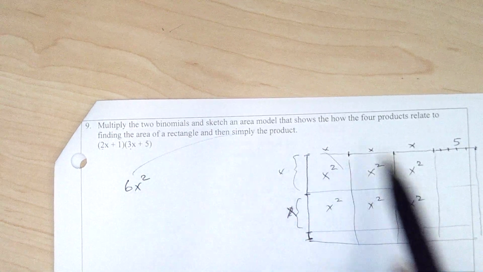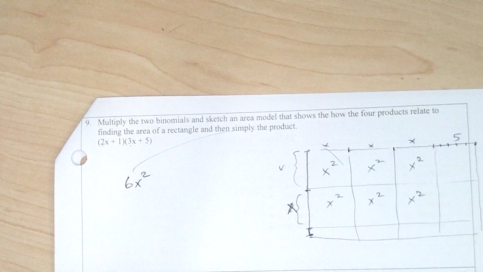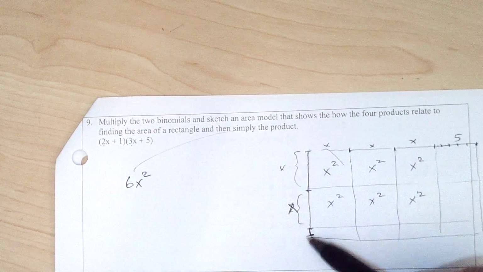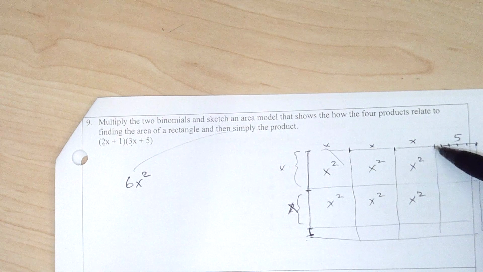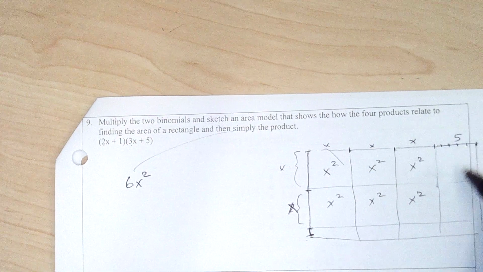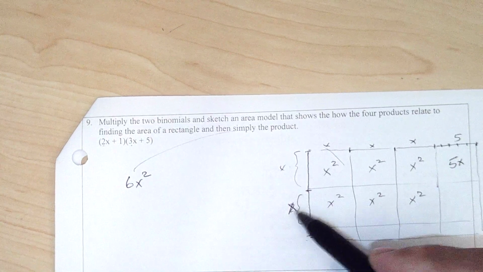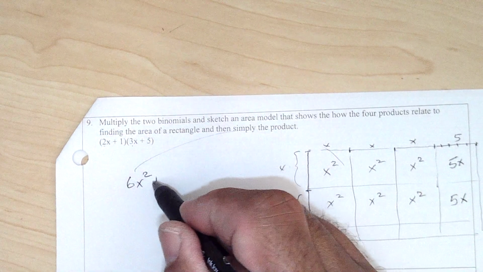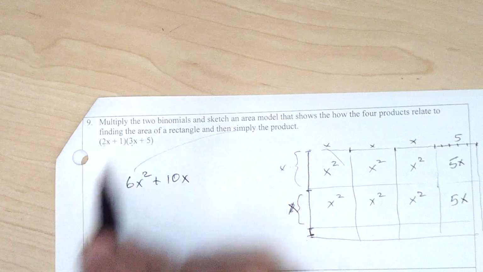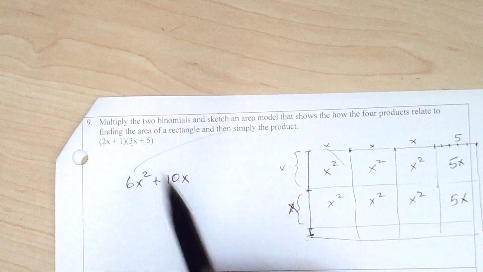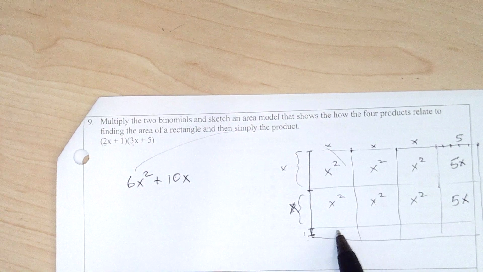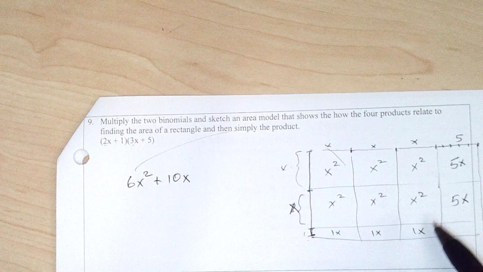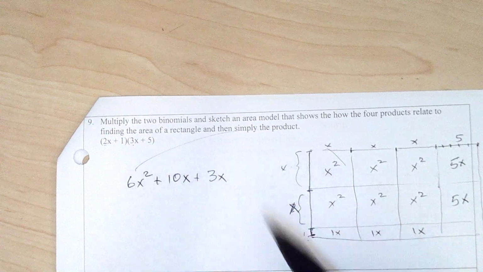So that's in this. And then let's do the 2x times the 5. 2x's times 5. So this is x times 5. So this area is 5x. And x times 5, this is 5x. So 2x times 5 is 10x. That's the outsides. The inside is 1 times 3x. Here's the 1 times x and x and x. So this is 1x, 1x, and 1x, making 3x.